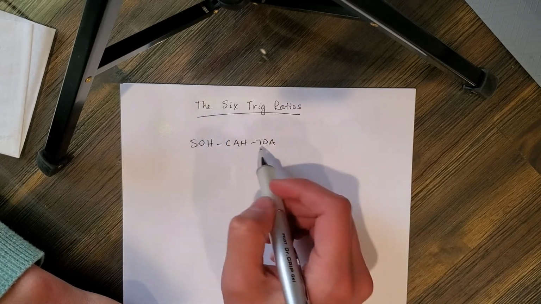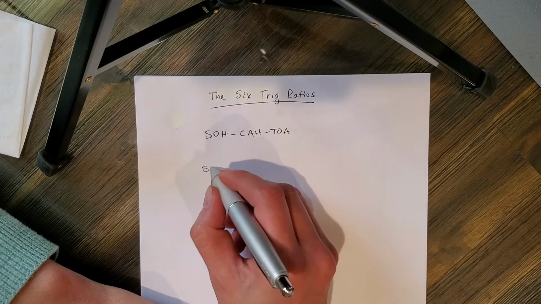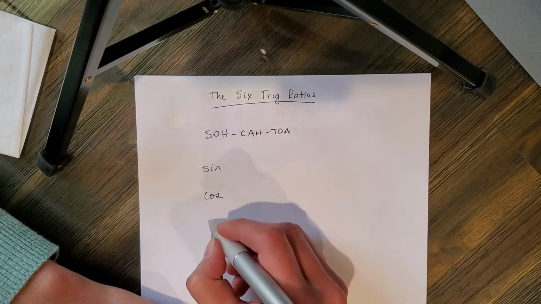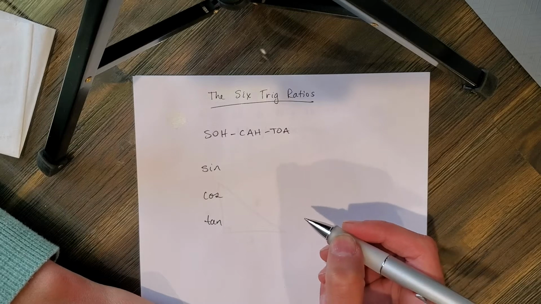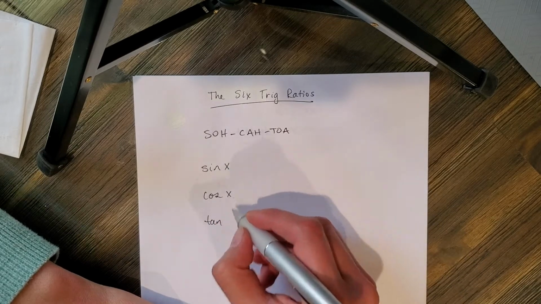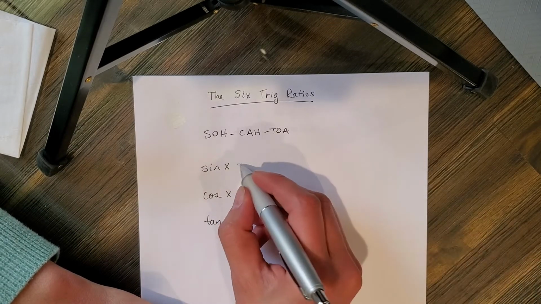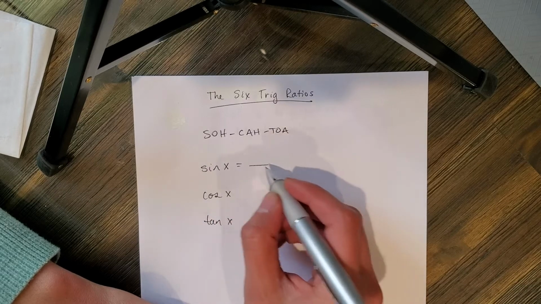So we have SOH CAH TOA. What does that stand for? Well, that stands for sine, cosine, and tangent, right? And of course, we're talking about angles, so I'll just call them x. So sine of some angle is equal to what?